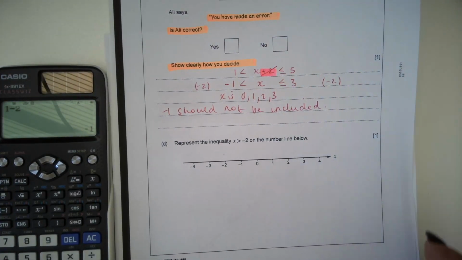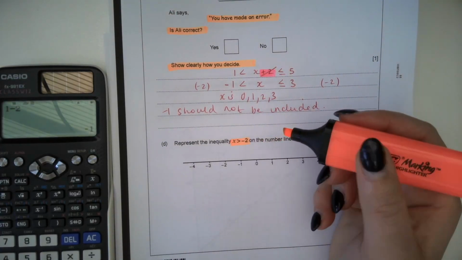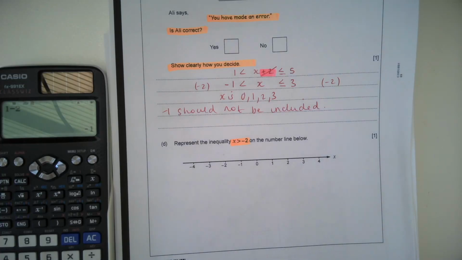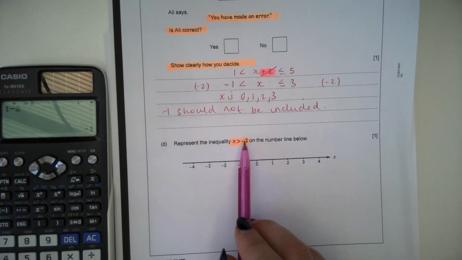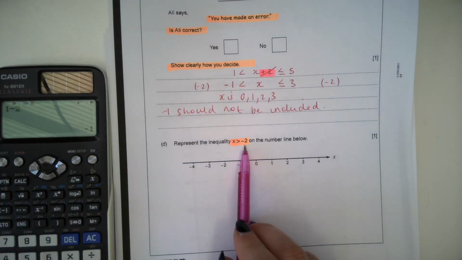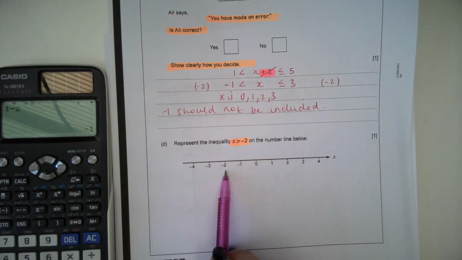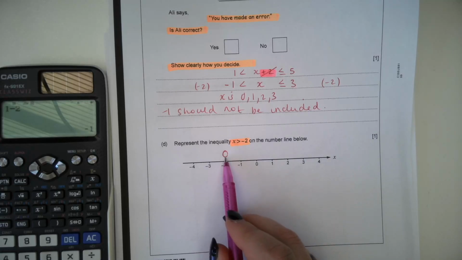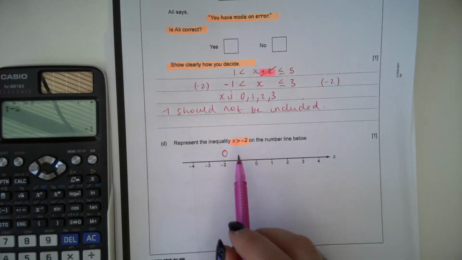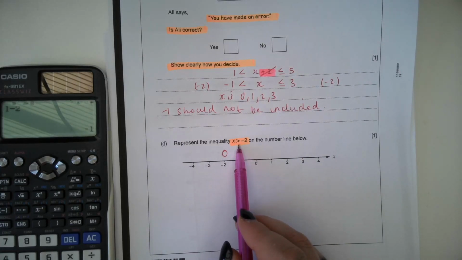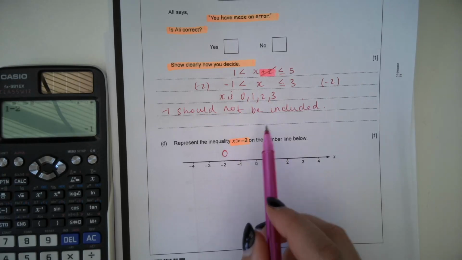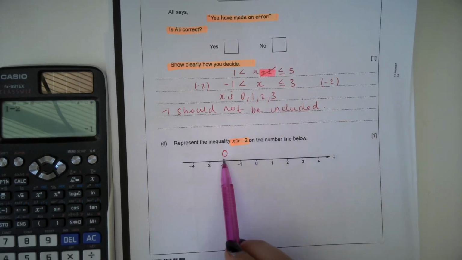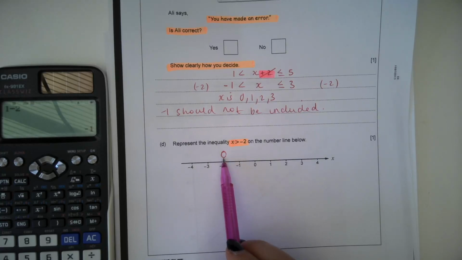Okay, part D. Represent the inequality x is greater than -2 on the number line below. Okay, so the first thing we do is we're going to put a circle above the number line at -2. So -2 is here, so we're going to pop a circle. That circle stays open, not coloured in, because it's greater than, not greater than or equal to. If we had that line underneath the symbol, then we would close that circle and colour it in.